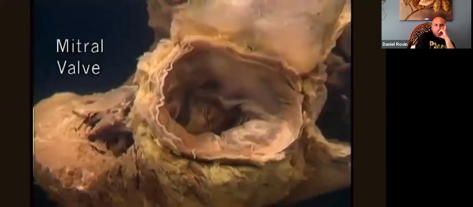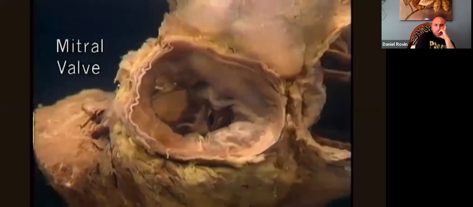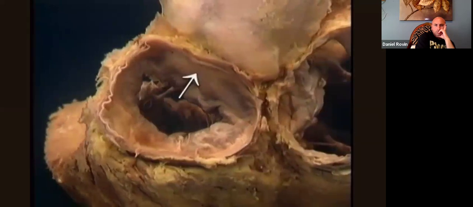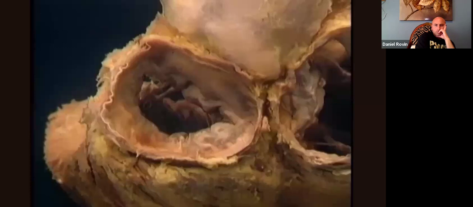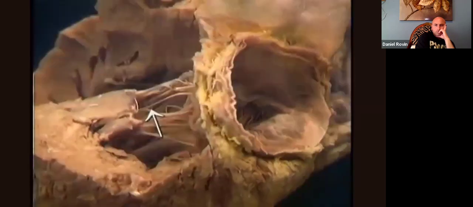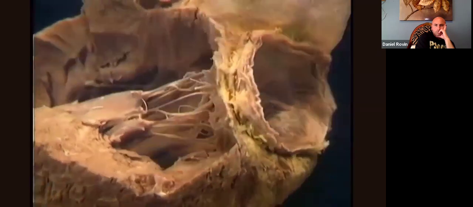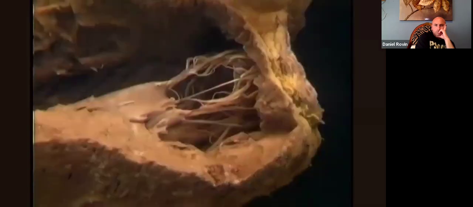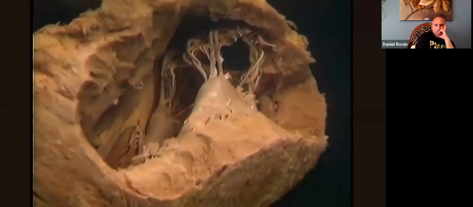The mitral valve, also called the left atrioventricular valve, has 2 cusps. They're called the anterior cusp and the posterior cusp, though in reality they're more upper and lower. Chordae tendineae from both cusps converge on 2 sets of papillary muscles. These on the posterolateral wall of the ventricle, and these on the anteromedial wall.